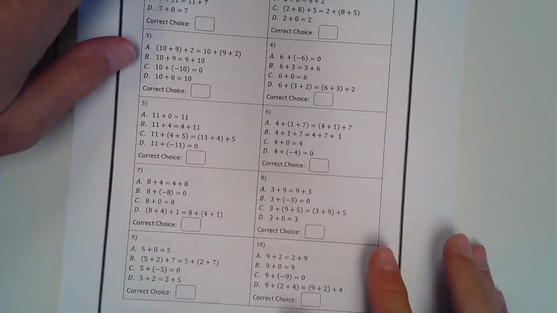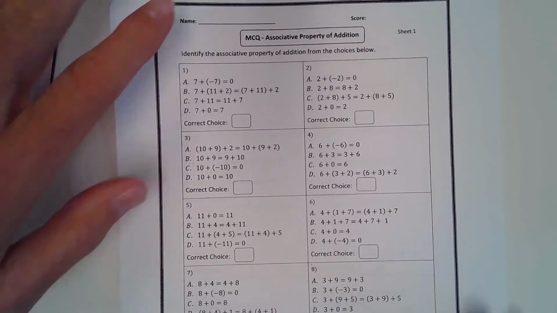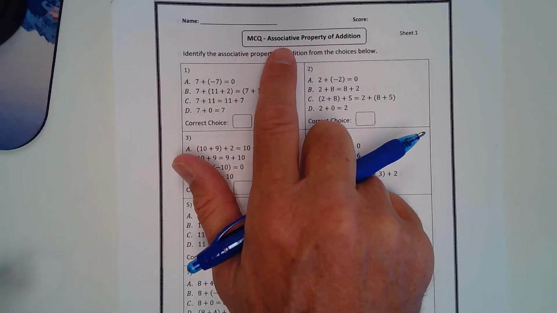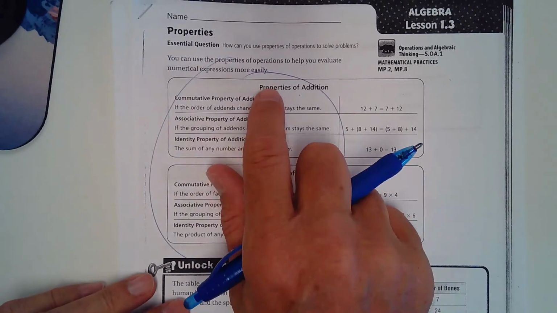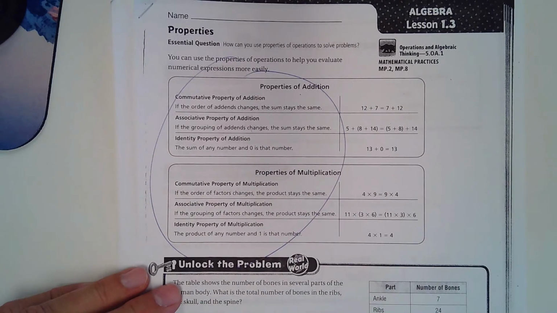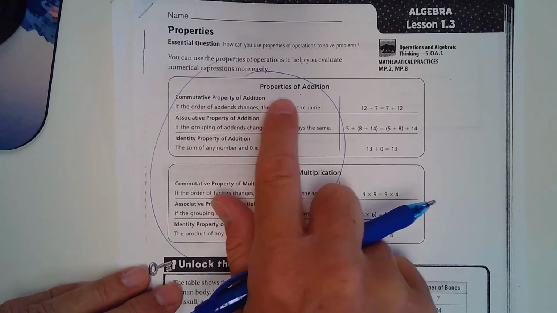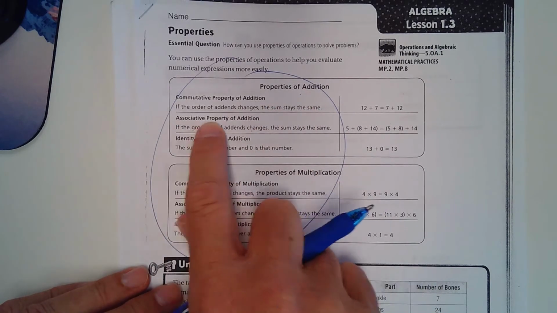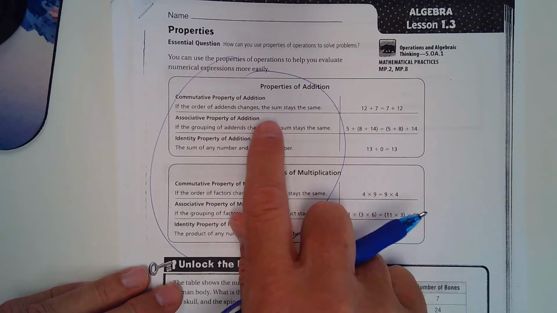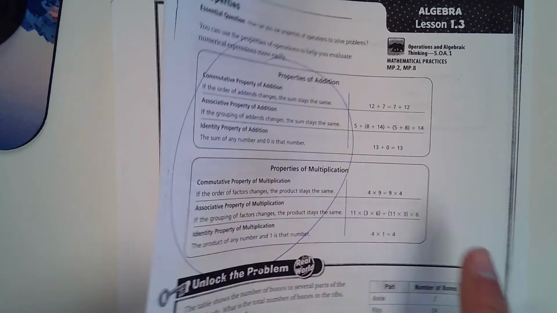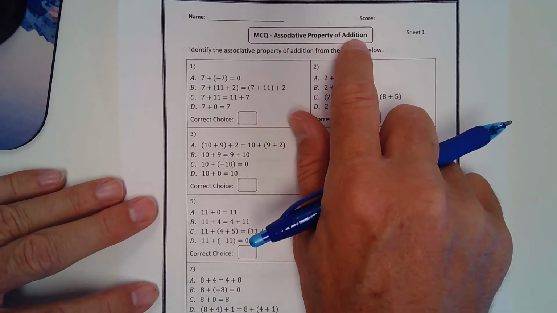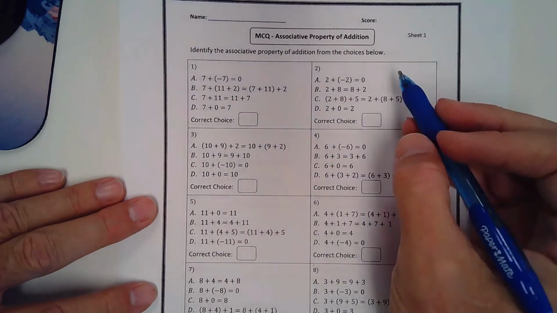Associative property of addition. Okay. And associative properties, you go back to the sheet that I gave you that I told everybody to bring home. And if you didn't bring it home, I guess you can back up this video every time to this spot or the one that I did a moment ago. So associative properties, we're talking about parentheses. There's associative property of addition, associative property of multiplication. So it's got to be addition here.